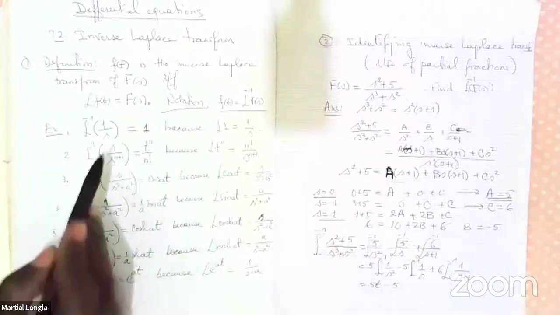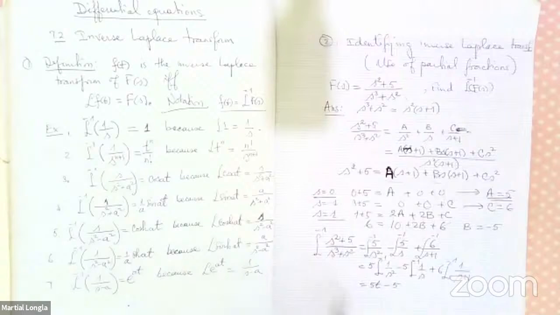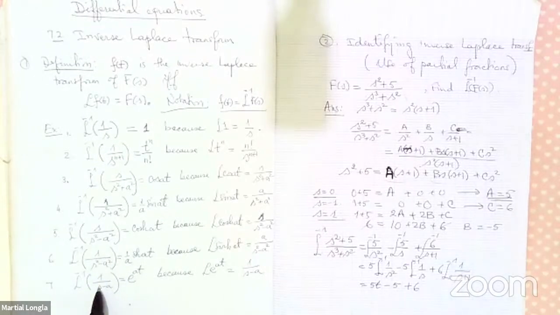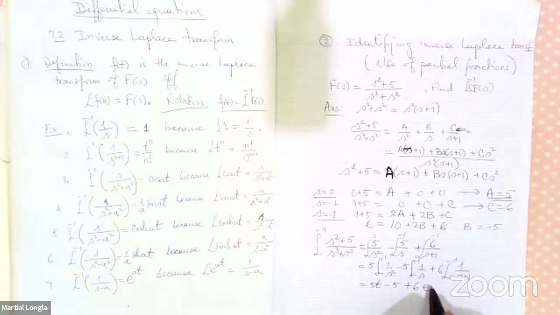Minus 5, 1 over S, that's the very first one, that's 1. So this is minus 5 times 1 plus 6 inverse Laplace transform of 1 over S plus 1. That's number 7 here, where A is minus 1. So that's e to the minus T. And that's how you do it.